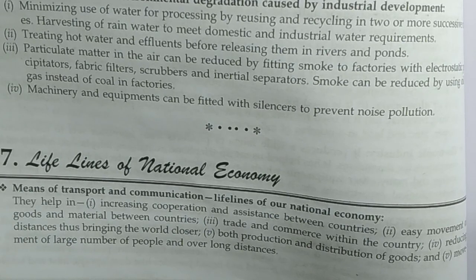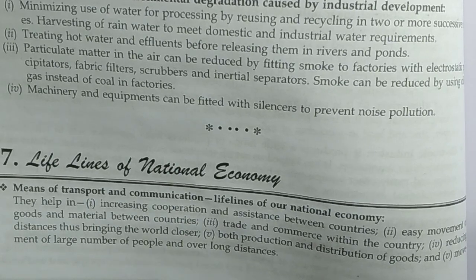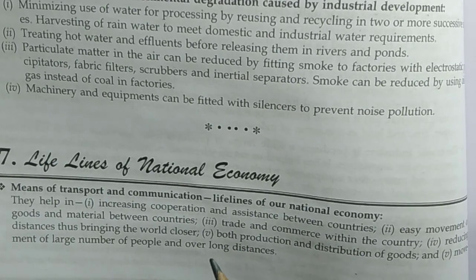So keep revising and be aware, and after that I will come with all the very important questions which are necessary. So let's start from here.